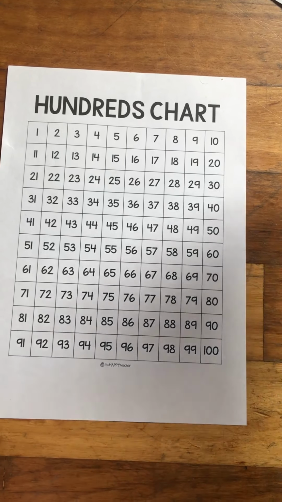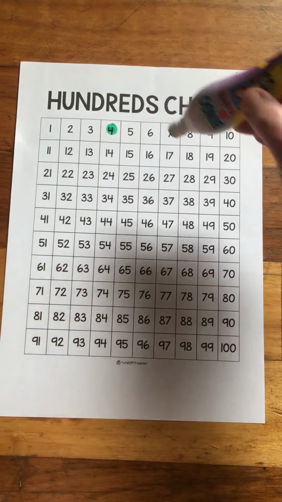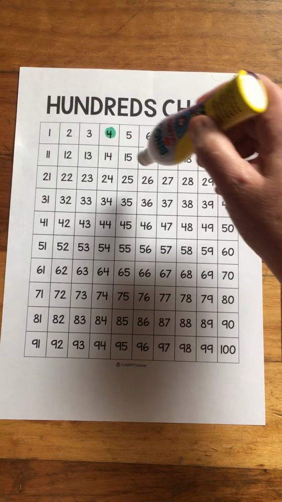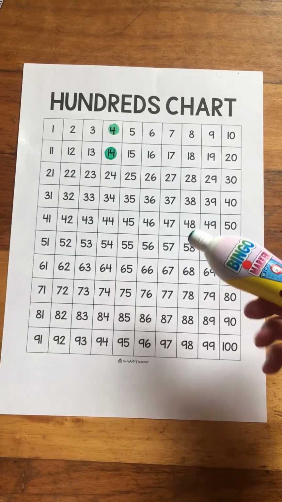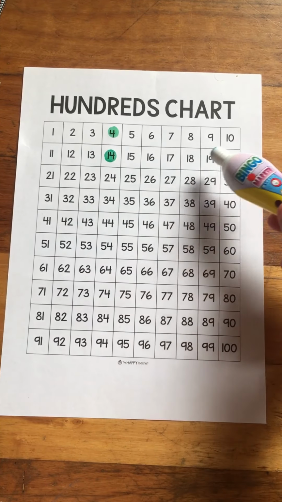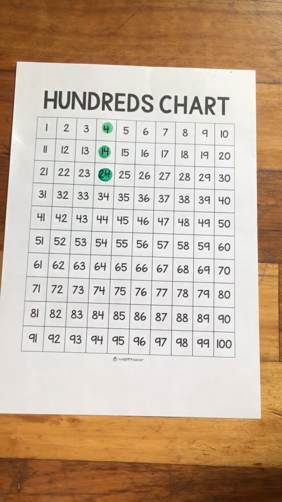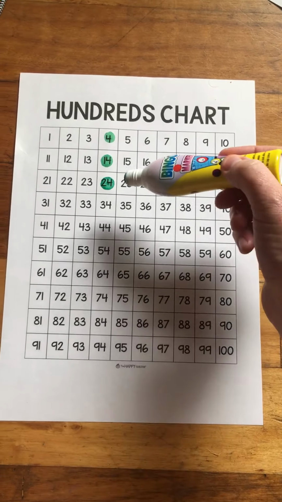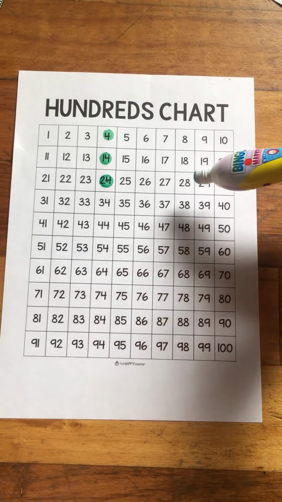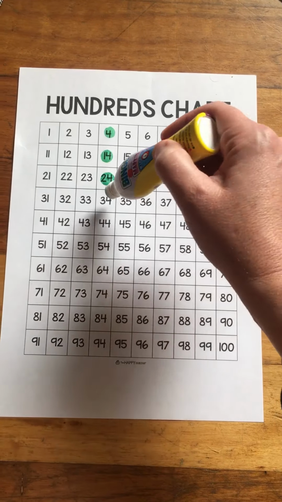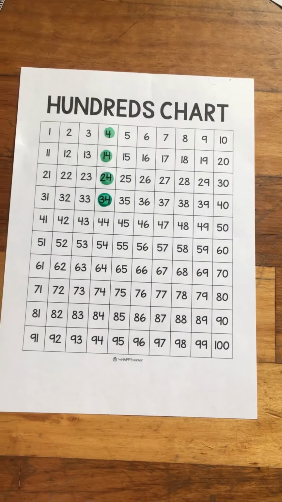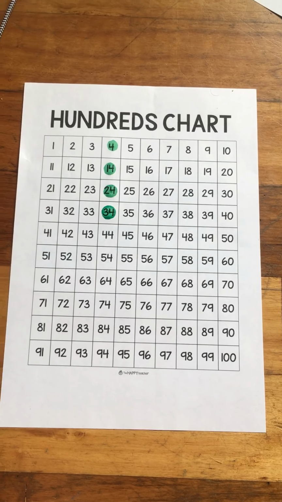So we'll start with 4. And then we go to 14. Let's count another 10. 1, 2, 3, 4, 5, 6, 7, 8, 9, 10. That comes to 24. Let's go another 10. 1, 2, 3, 4, 5, 6, 7, 8, 9, 10. We come to 34. So can you see a pattern now?